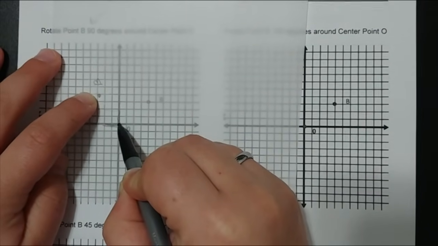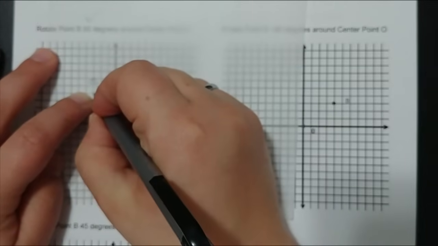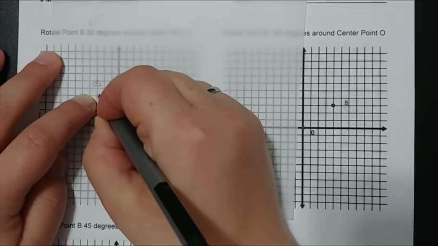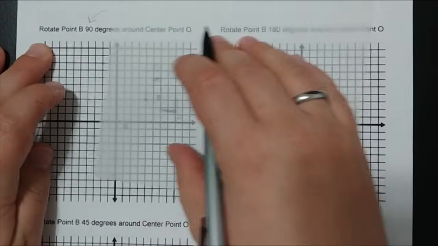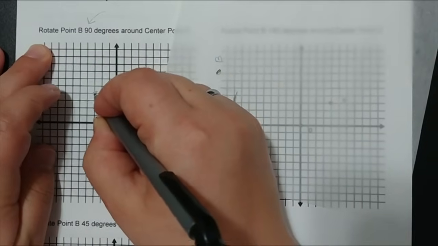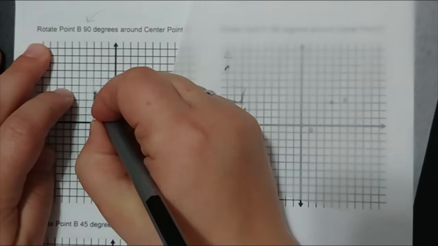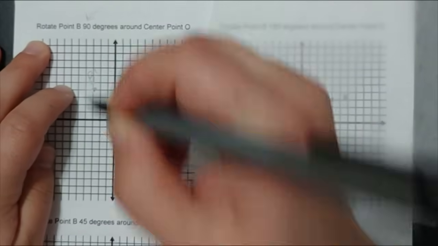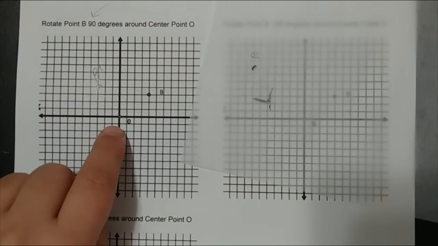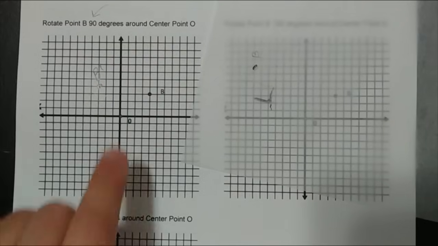And up here, we see the location of B prime. So we take our pencil, use some force, and press down, and that should leave an indentation on the paper. You may not see it on the video, but I see it on my paper. It's right here. And so that's the location of B prime. So here we have a 90-degree rotation of B.